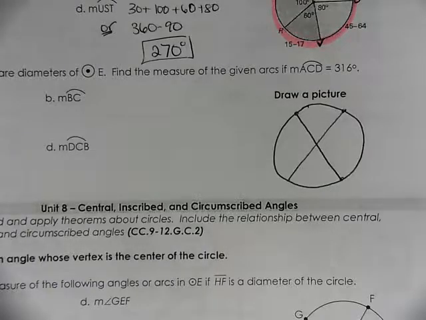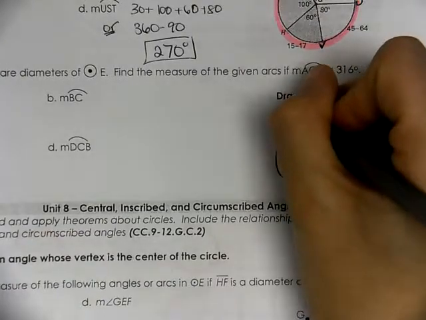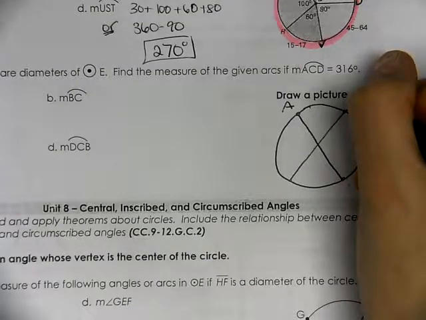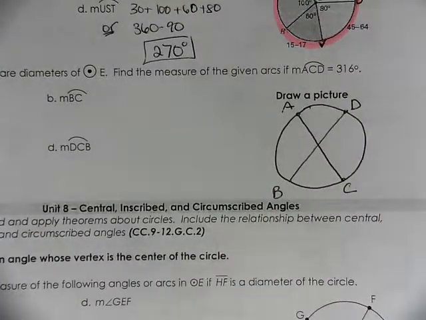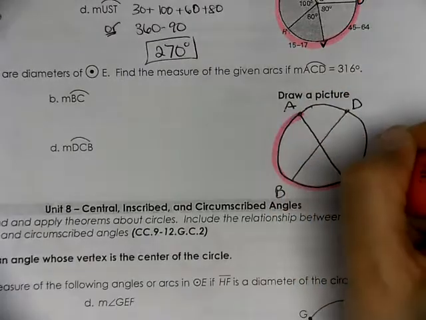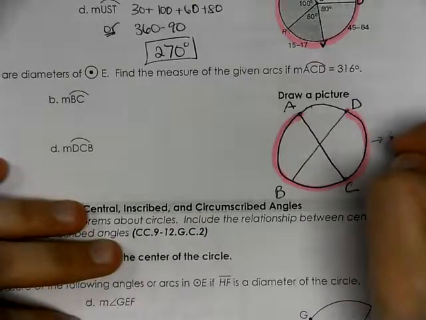Okay, ACD is going to be 316. So I'm going to make this A. This is D. This is C. This is B. So the only thing we know in this picture is A to C to D. That whole thing is 316 degrees.